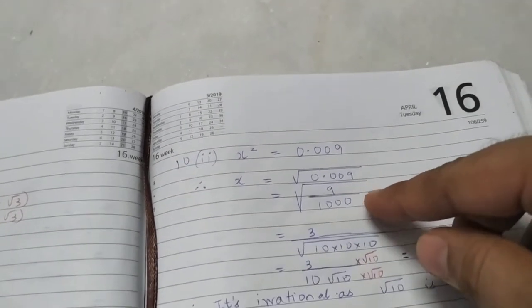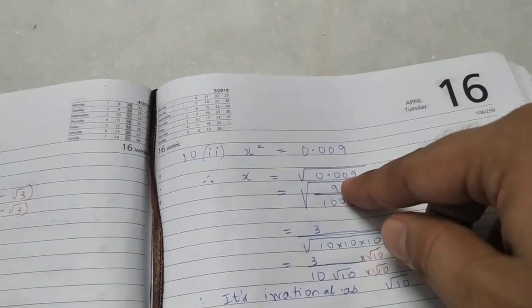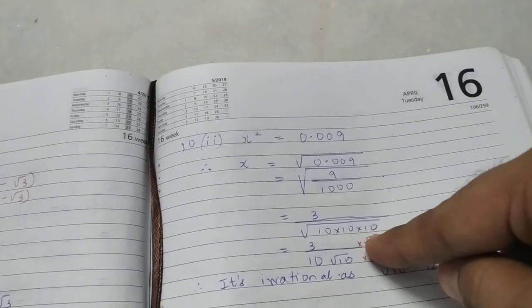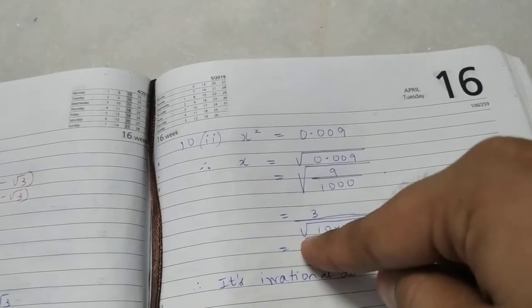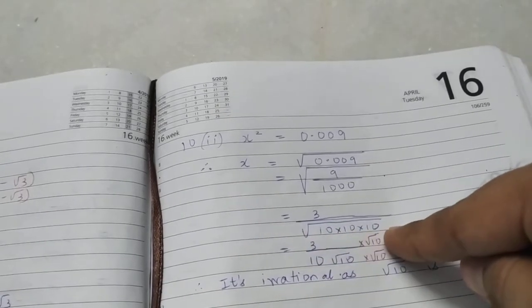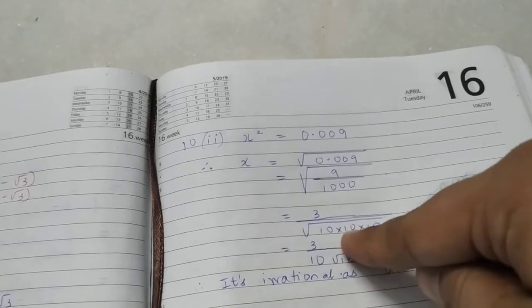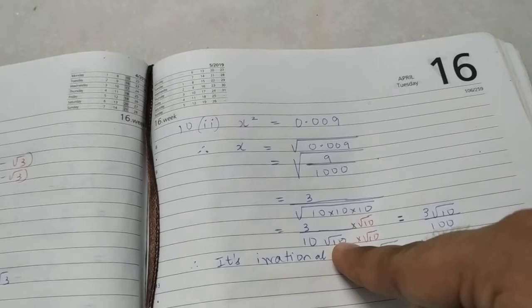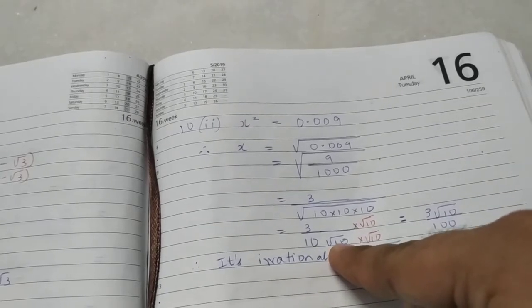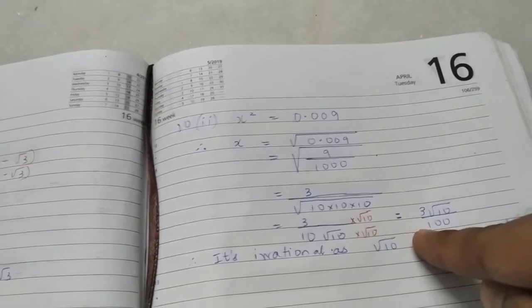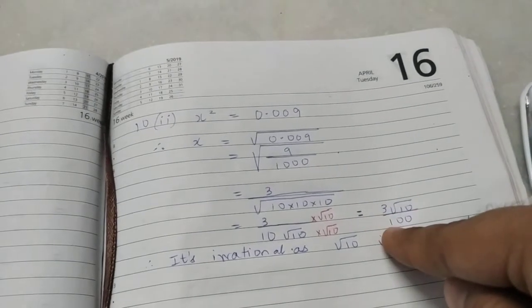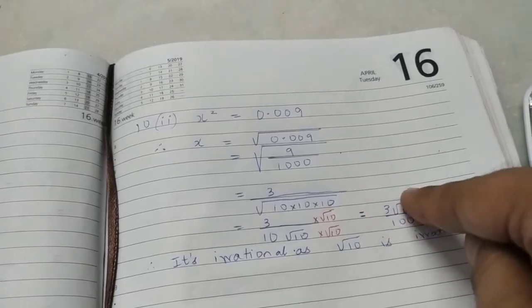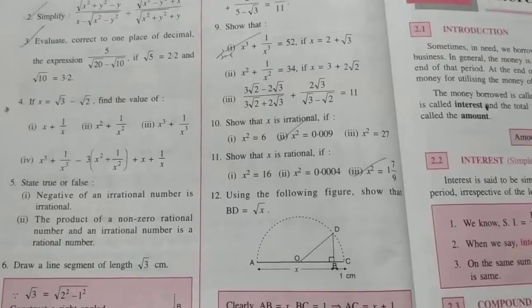Convert the decimals into a fraction. The numerator is a perfect square, so that becomes 3. The denominator is not a perfect square. Let's do prime factorization, although I have just used the values 10 to factorize it, because I can see 2 10s can come out of the umbrella. So what I'm left with is 10 root 10. Let's rationalize the denominator, and even after doing that, we are left with 3 upon 100 into root 10. So root 10 is irrational. That means this whole number, that is x, is also irrational.